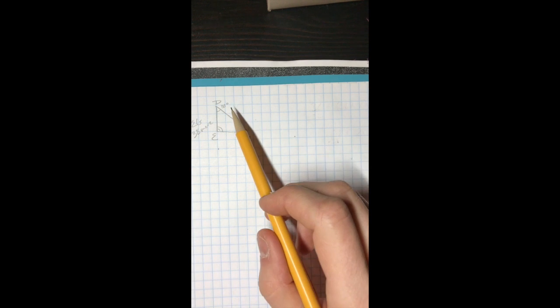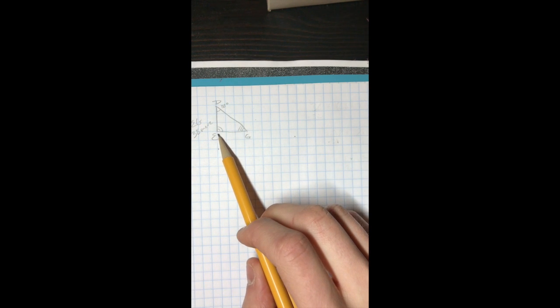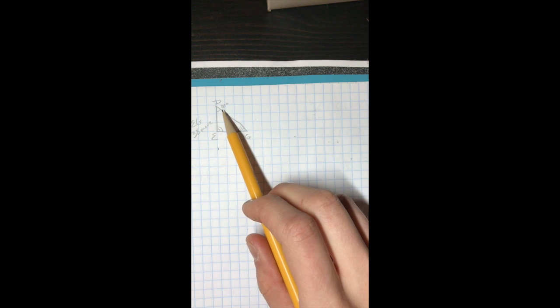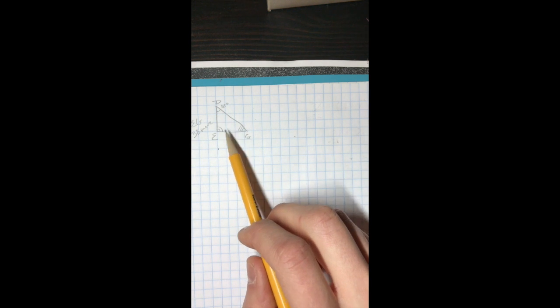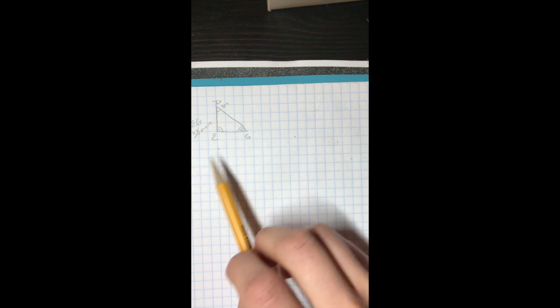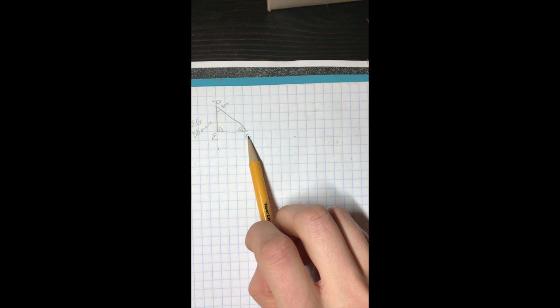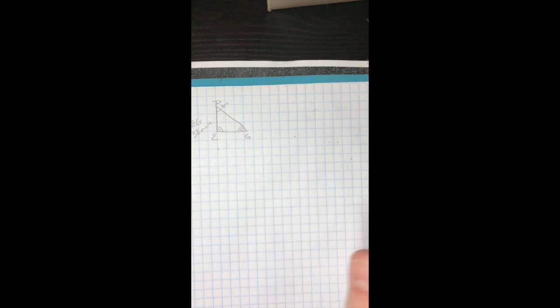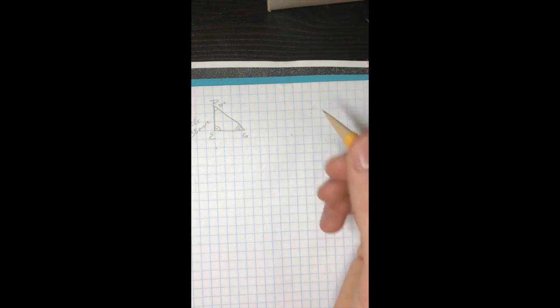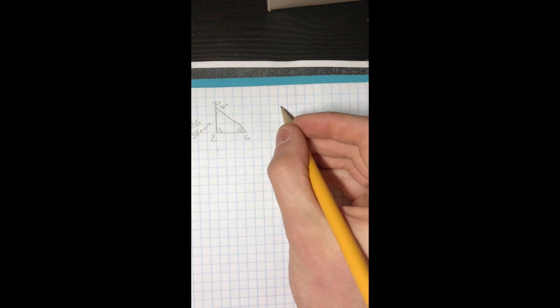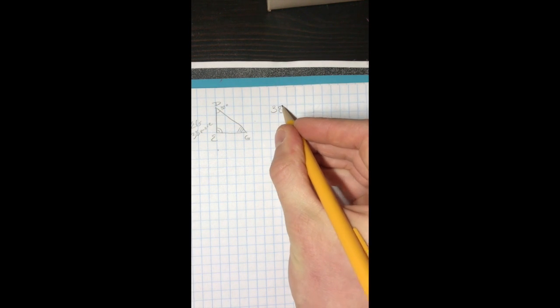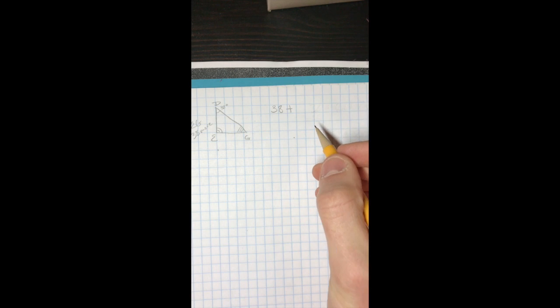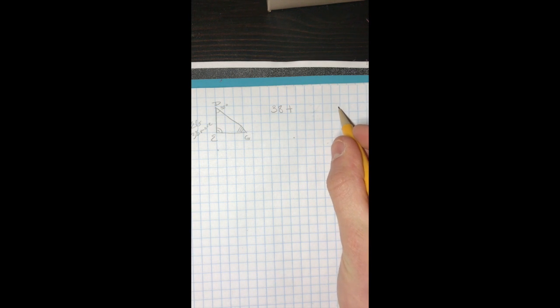So remember, it's looking for the angle EDG is 38, and then the angle DEG is 38 degrees more than our last angle. So how do we solve for what those two angles are? What we know is that we have 38 degrees plus our two other angles is equal to 180.